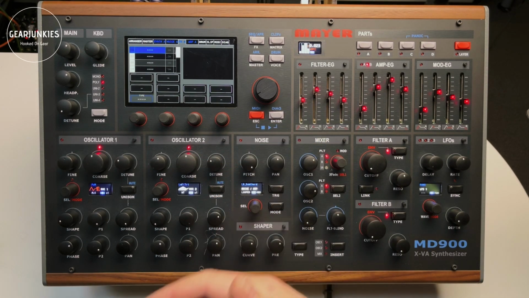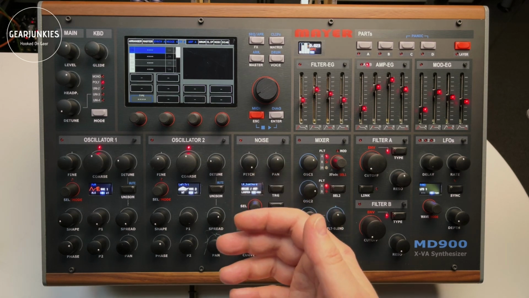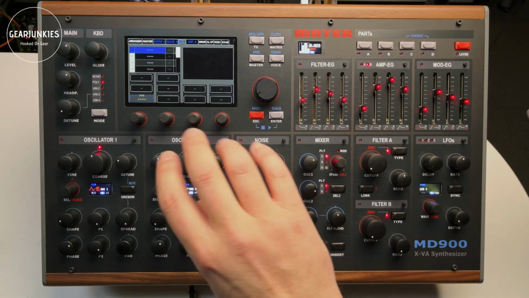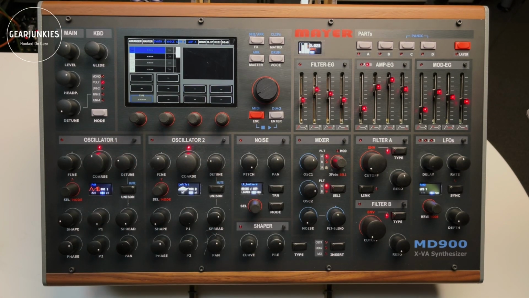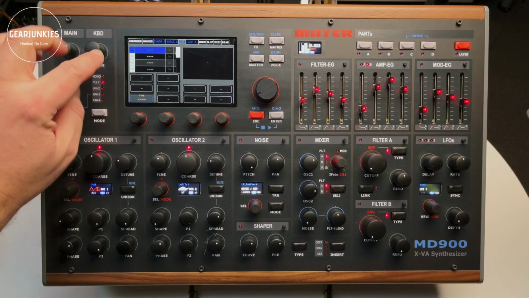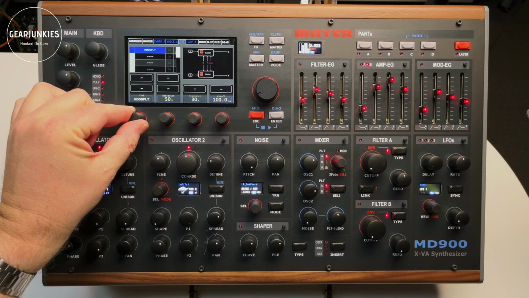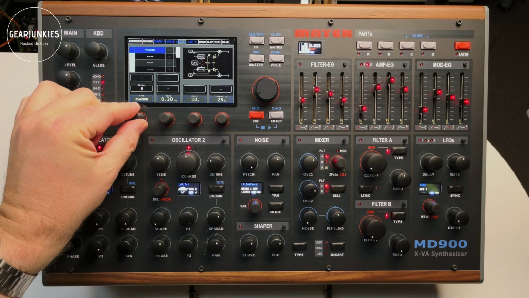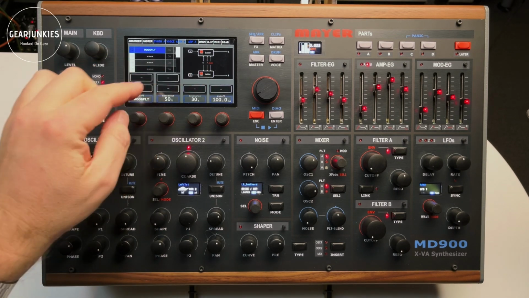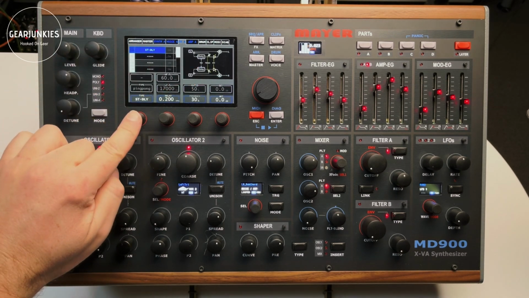You can stack up to 10 effects among each other via the touchscreen, and you have a choice of modulation delay, stereo delay, chorus, flanger, EQ, compressor, reverb, Moog filter and tube saturator. This works as follows. You choose a slot here and then with type on this knob you can choose one of the available effects, and they are all displayed graphically in the screen.